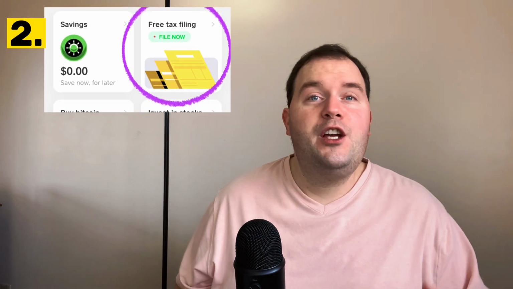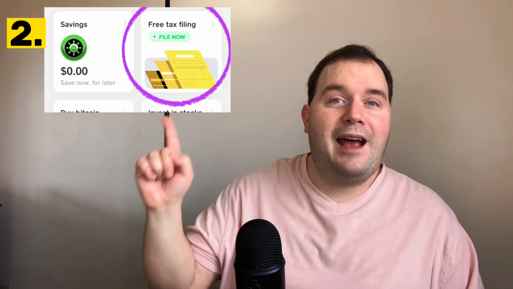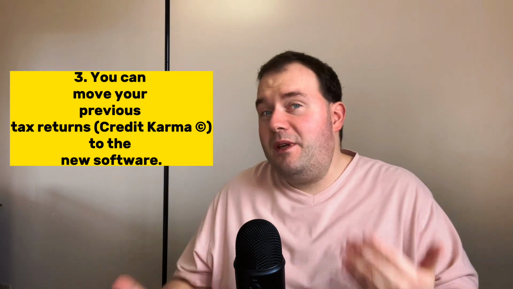Once you've created an account and you have the application on your phone, you're going to want to click where it says Free Tax Filing. Now, once you get that far, you're going to be presented with a pop-up that basically says, hey, if you used Credit Karma taxes in the past and you still have access to a Credit Karma account, it could be easier for you to transfer over some of your old tax filings into this program, and it'll create kind of like a history and make it easier for you going forward. That's totally up to you if you want to do that. You're just going to click your options right here.